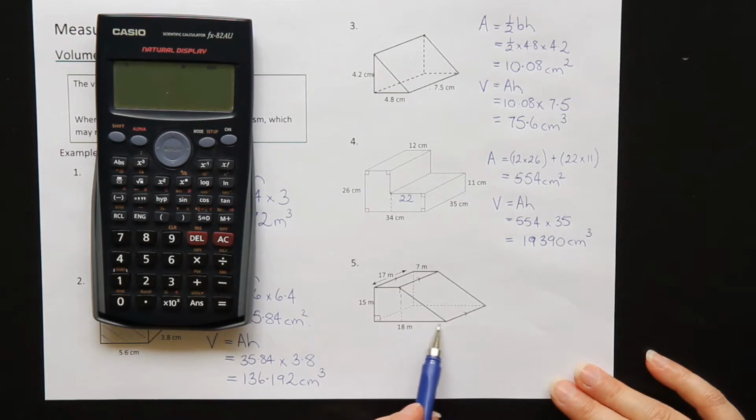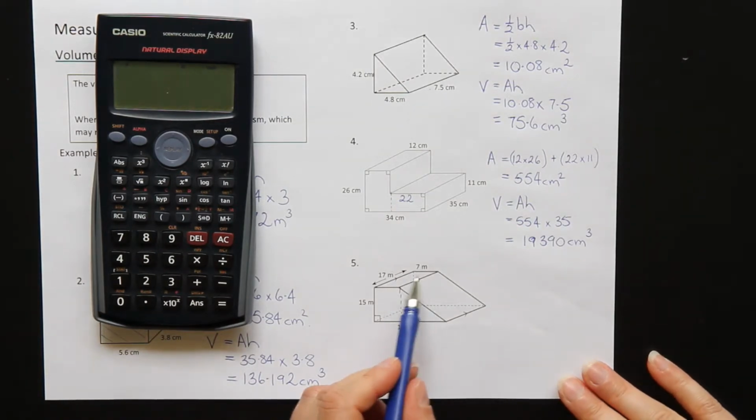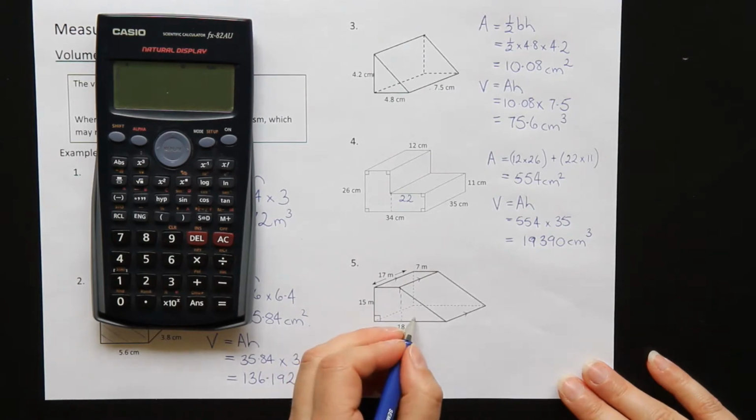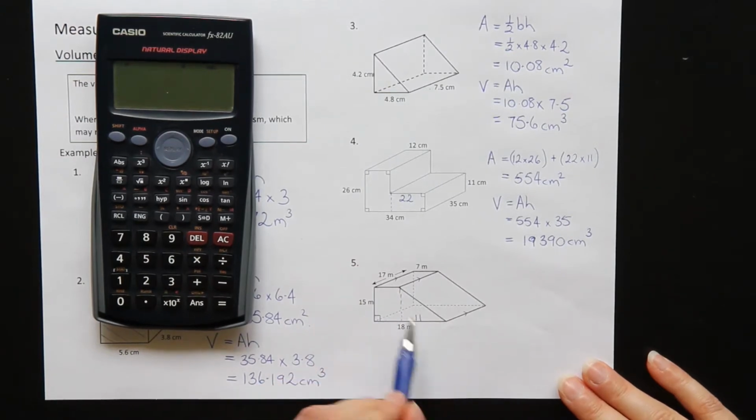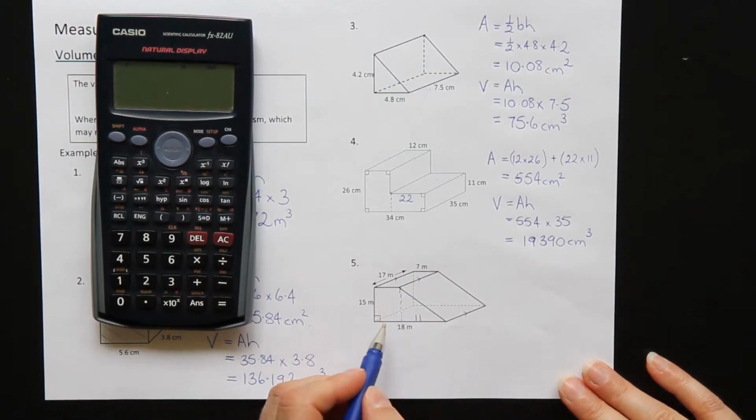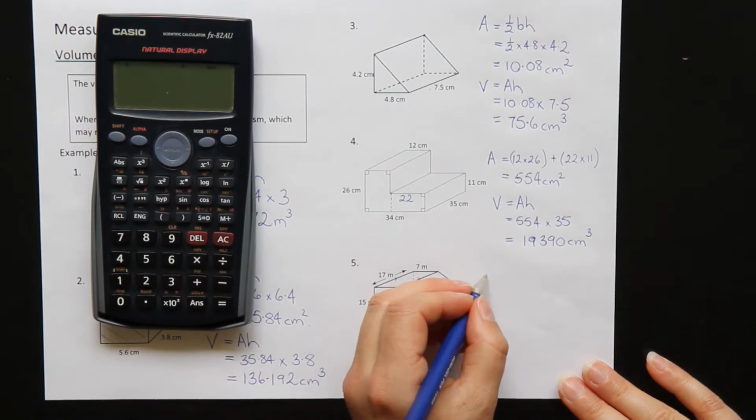Okay, and the triangle, well, 18 is the whole way across, so we're going to have to subtract off the 7, which would mean that this is 11 across the bottom, and the height will be this 15 meters. Okay, so just always check to make sure you have the measurements you need before you start calculating.